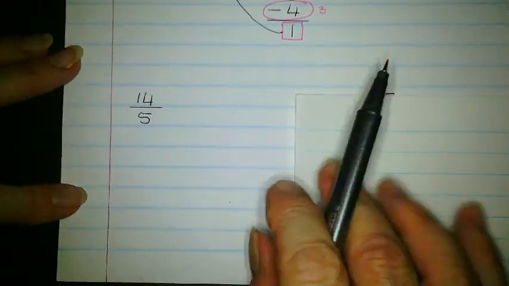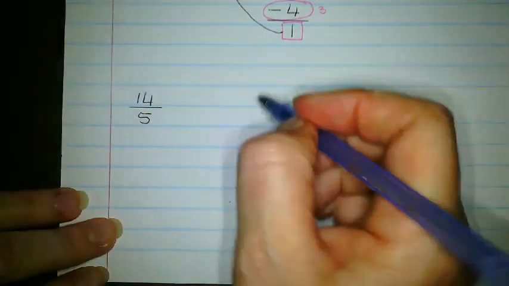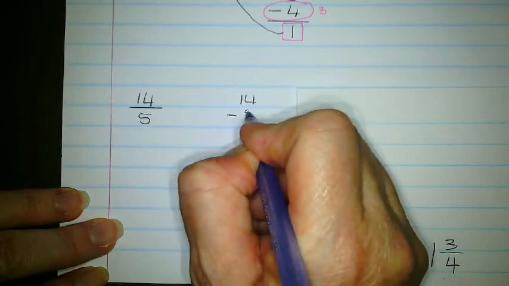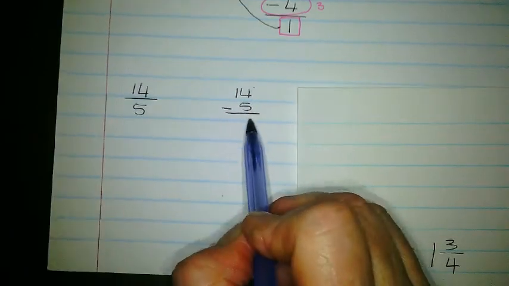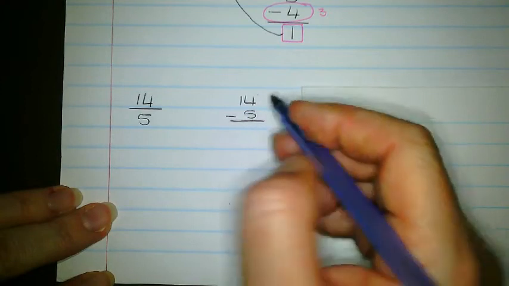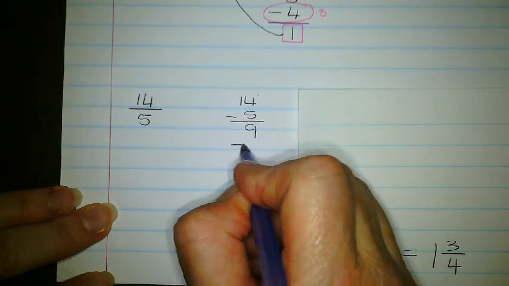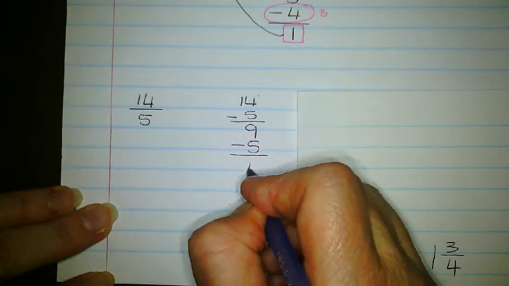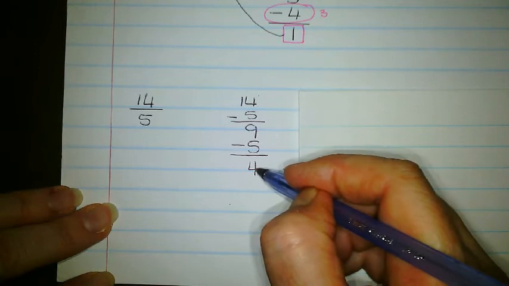Okay, if I've got 14 fifths, I'm going to do exactly the same, and I'm going to change my fraction into a subtraction sum. So I'm going to have 14 there at the top, the 5 at the bottom, and I'm going to start subtracting. So I'm going to say 14 minus 5, and that's going to be a 9. Can I subtract a 5 again? Yes. Then I've got 9 minus 5, and that's going to be 4. Can I subtract a 5 again? No. So 4 is smaller than 5.